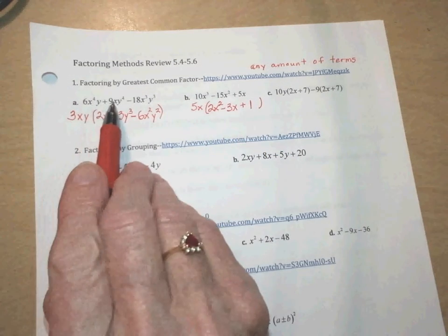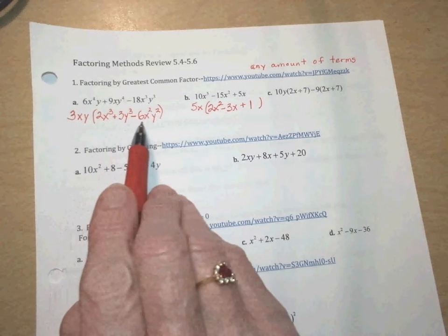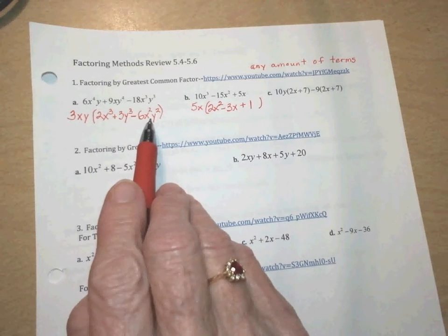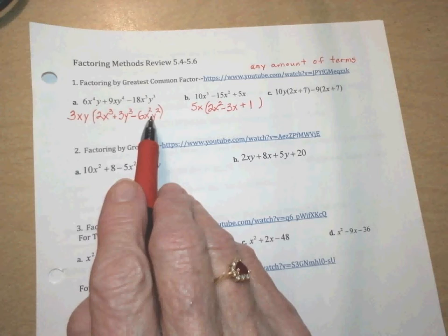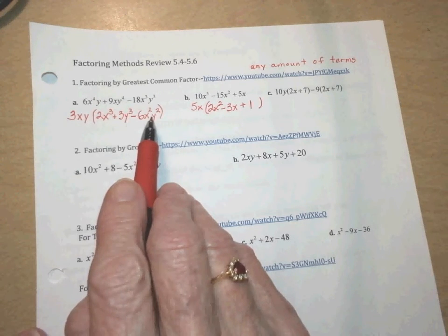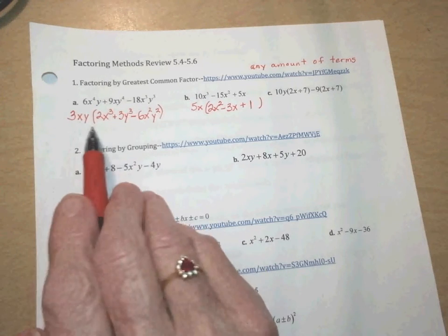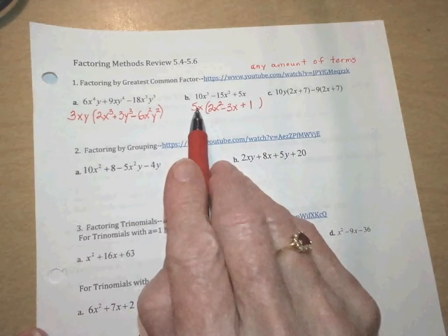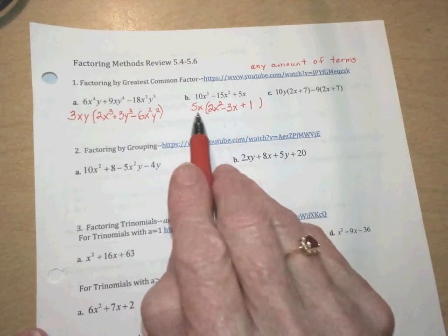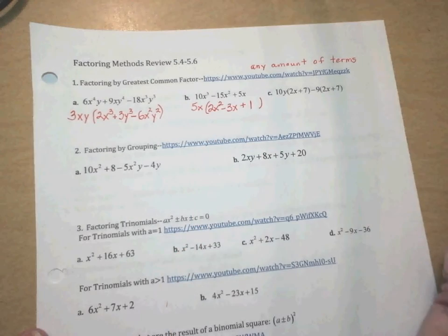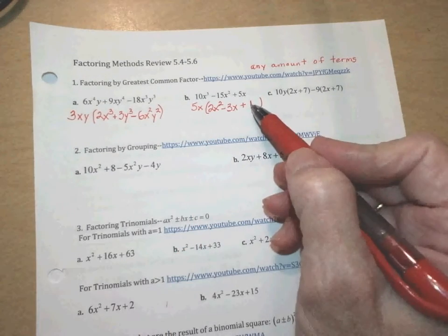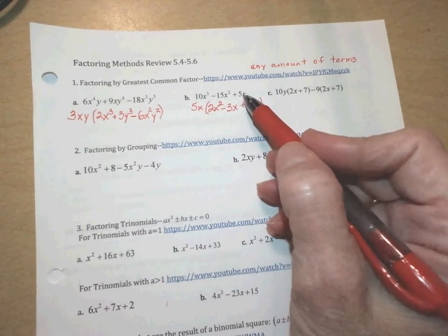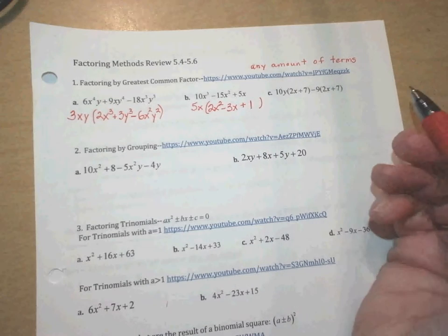So here I had 1, 2, 3 terms. My parentheses has to have 3 terms. Because really, what we're doing is reversing the distributive property. So now if we go back and distribute the 3xy, we'll get what we started with. If we go back here and distribute the 5x, we'll get what we started with. If you don't put that 1 there, there's no way you can generate the 5x to check it.